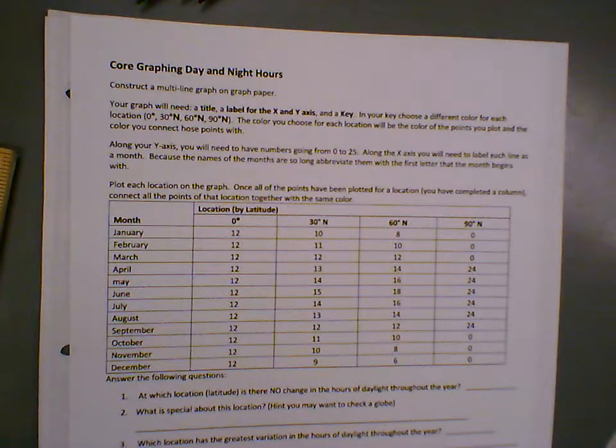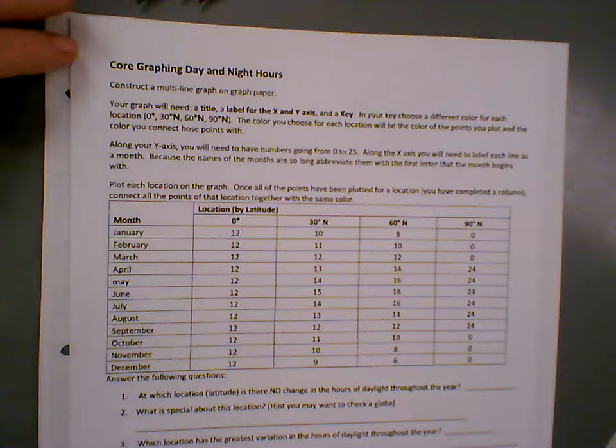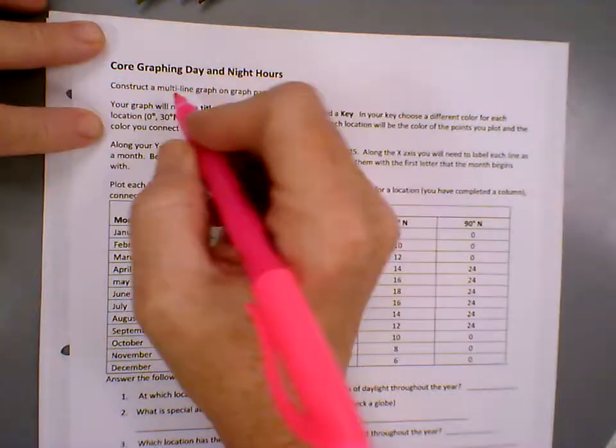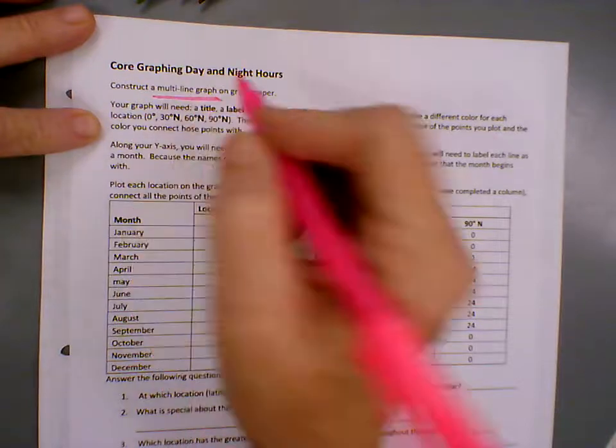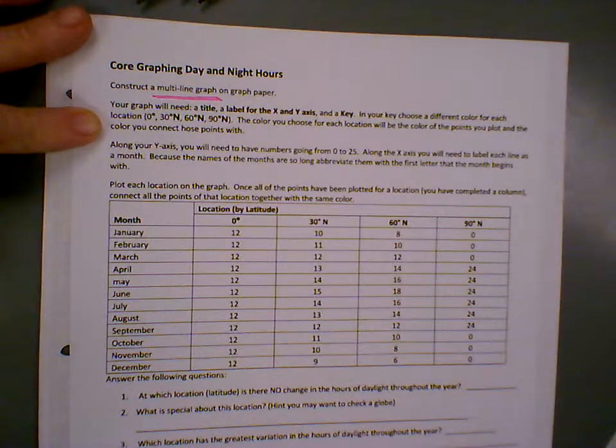This video is going to show you how to set up your graph for the core graphing day and night hours. First thing we need to do is to read through the information and do some highlighting so that we understand everything that we need to do. You are going to be constructing a multi-line graph.